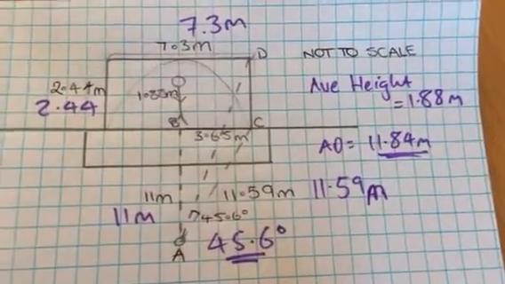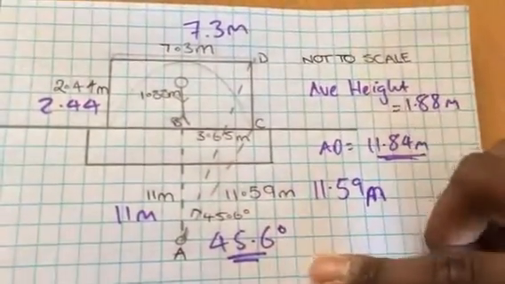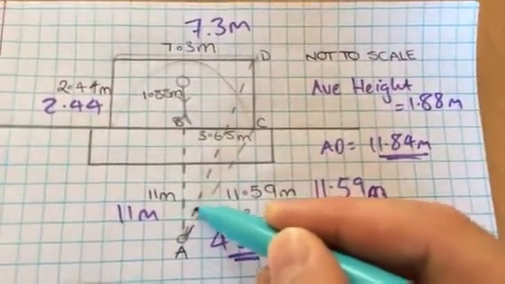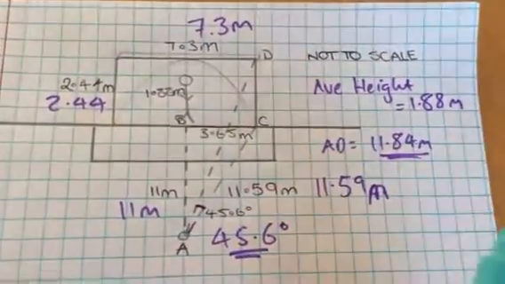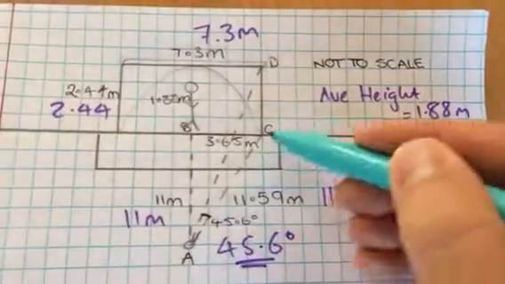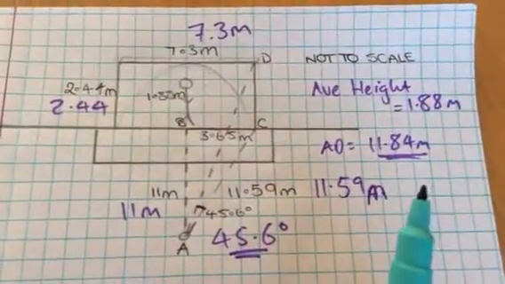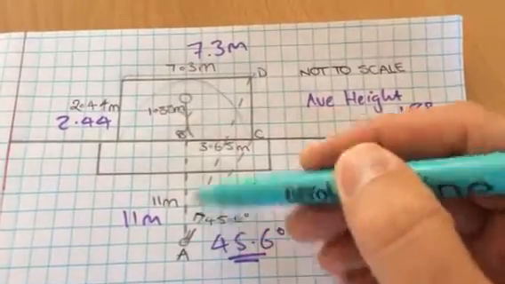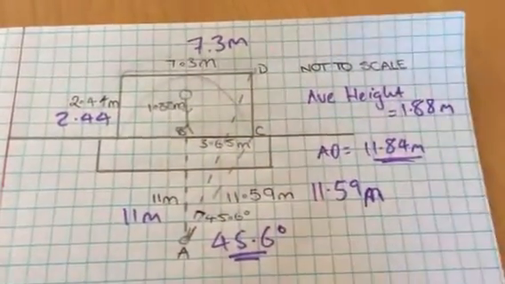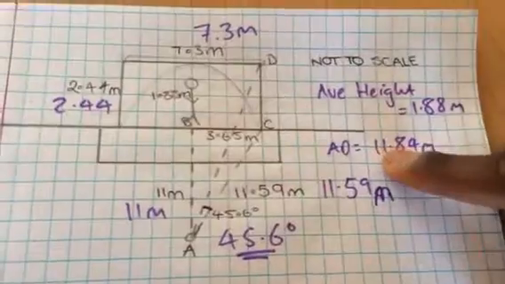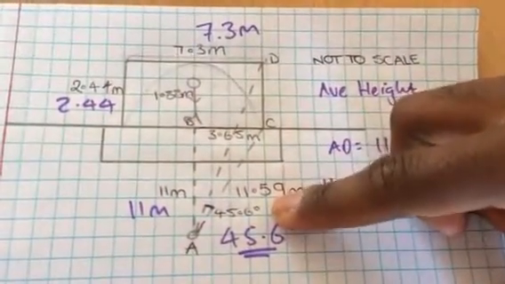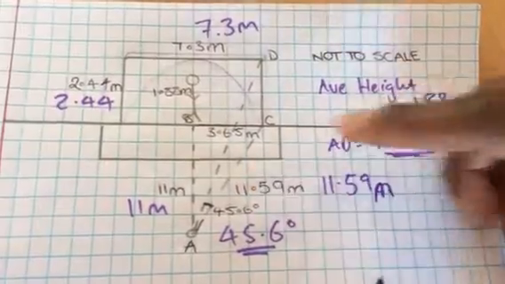We found the angle to be 45.6 degrees. That's this angle here between AC and AD. How did we find that length AC? We know that this is the penalty spot, which is 12 yards away from the goal. We used Pythagoras' theorem to find AC by doing 12 squared plus 3.6 squared.